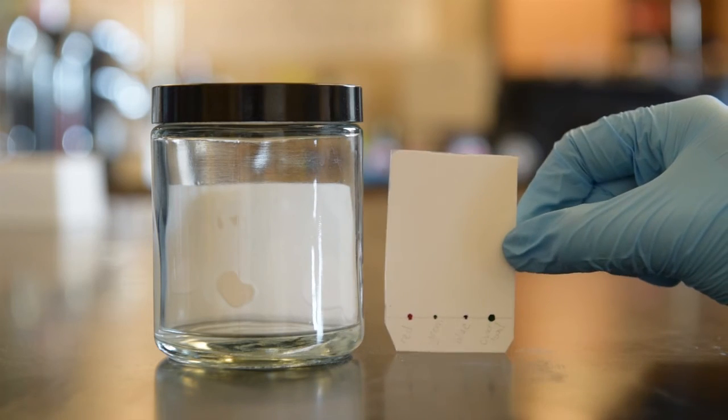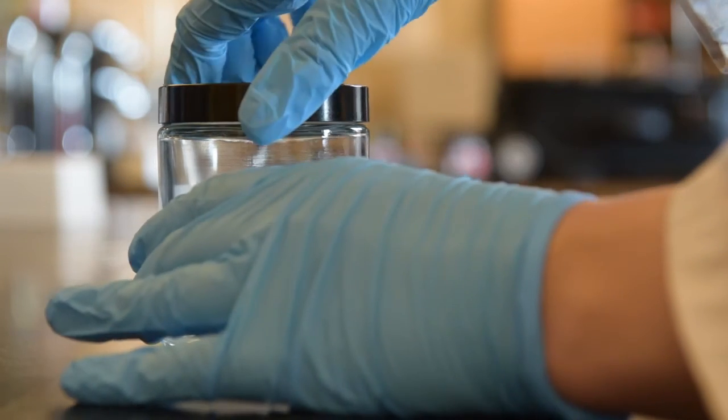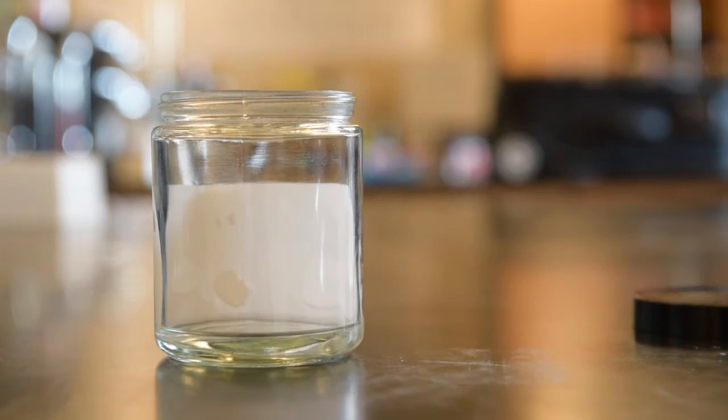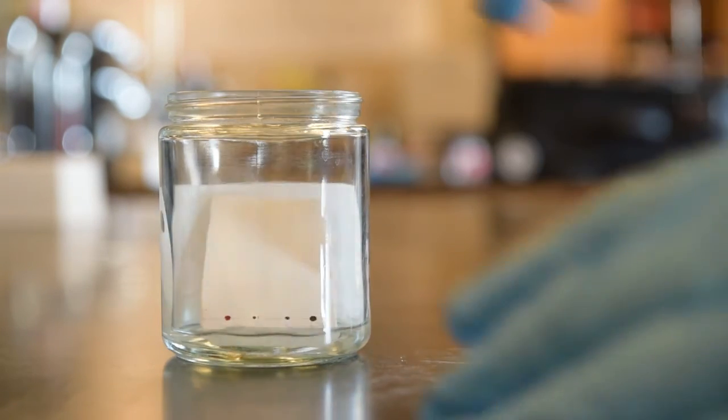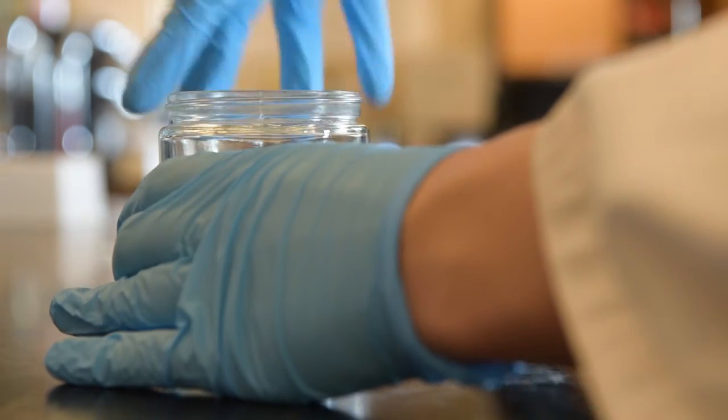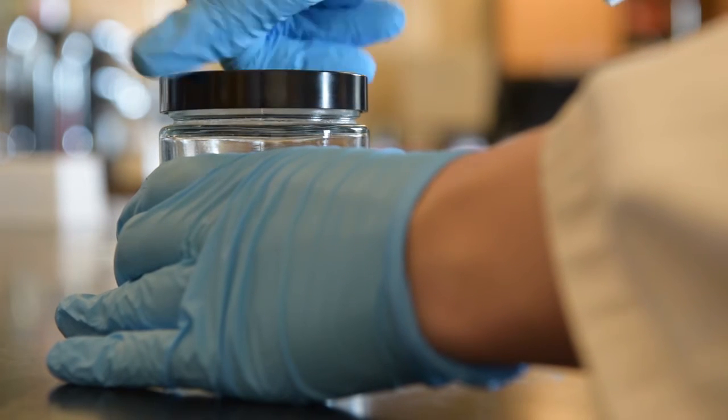Once all of the spots are finished, you can now run your sample. To do this, quickly open your TLC jar and gently drop in your TLC plate. Now all you have to do is wait and watch.